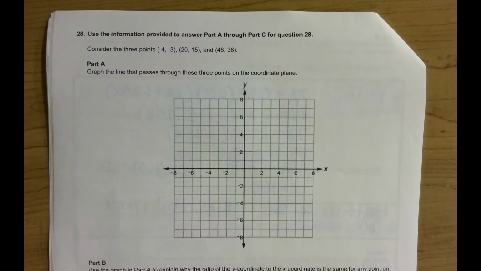Hi, it's Miss Pathlin, and I am going to be going through the E.O.C review, numbers 28 through 30 in this video. So for 28, use the information provided to answer part A through part C for question 28. Consider the 3 points, -4, -3, 20, 15, and 48, 36. Graph the line that passes through these 3 points on the coordinate plane.